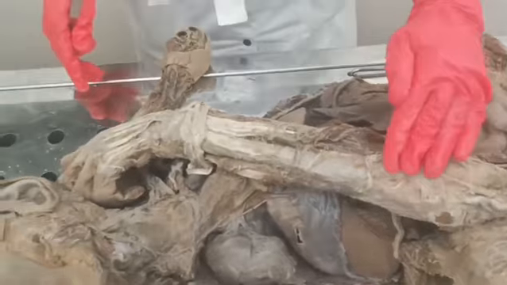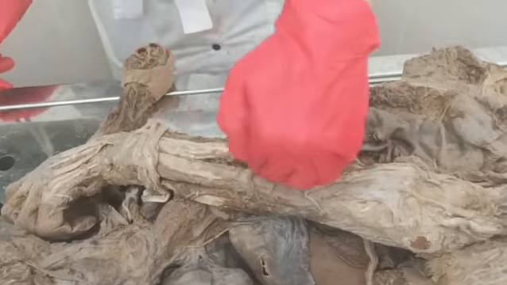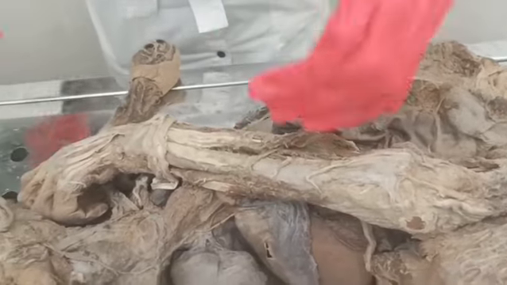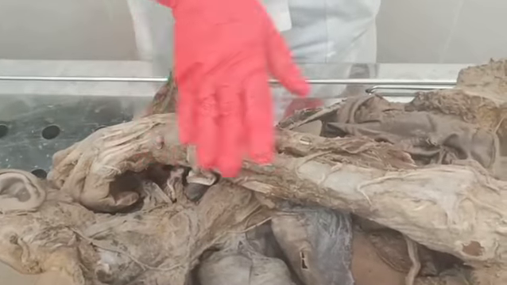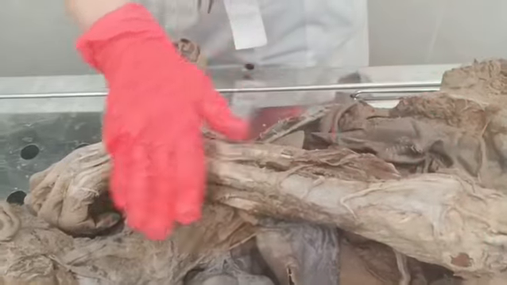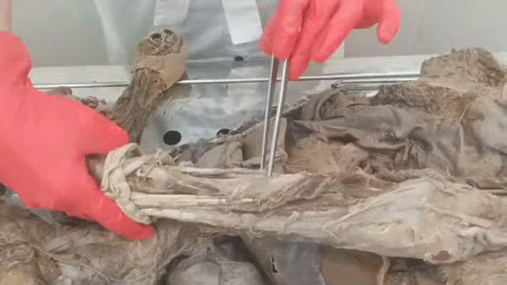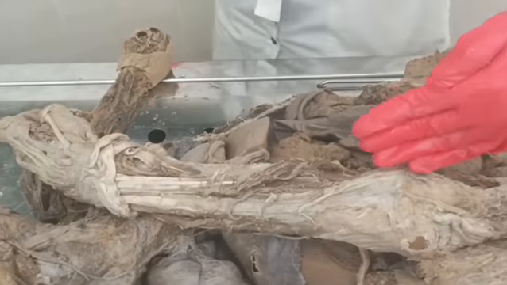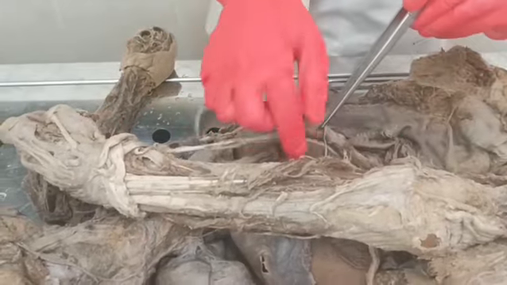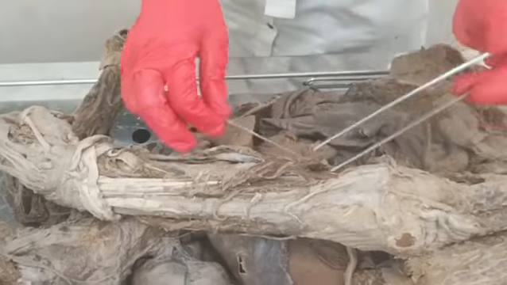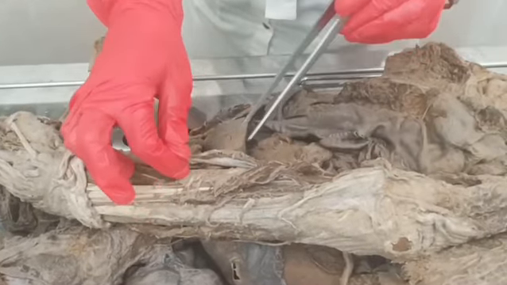So the deep branch forms the posterior interosseous nerve, which goes on the posterior surface of the interosseous membrane of the forearm and supplies all the muscles of the posterior group of the forearm, all of them, and also the brachioradialis muscle. The superficial branch is moving downward next to the brachioradialis muscle also, maybe this one. I think this one, yes.